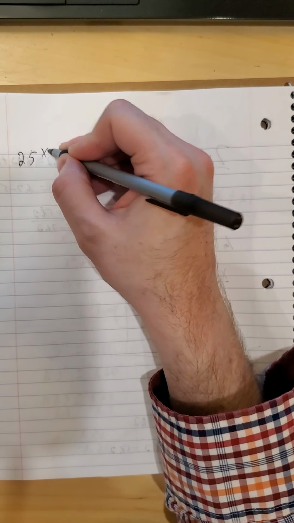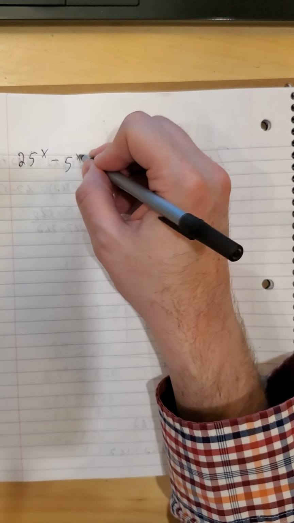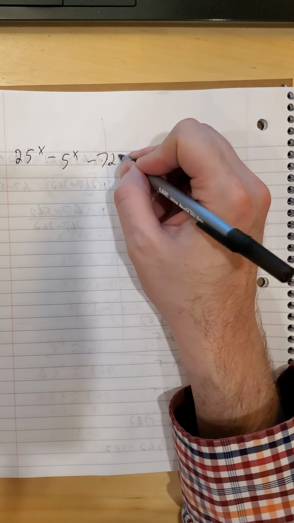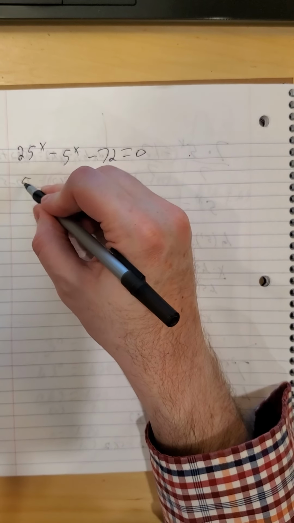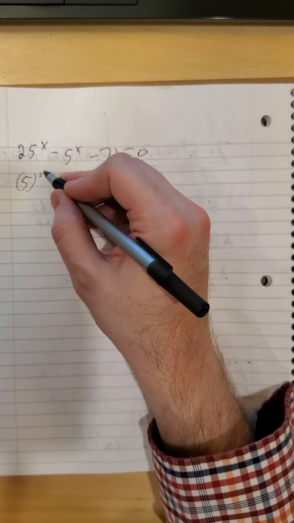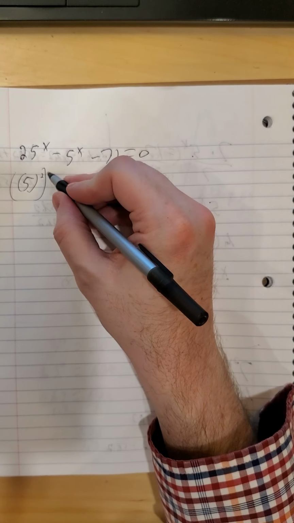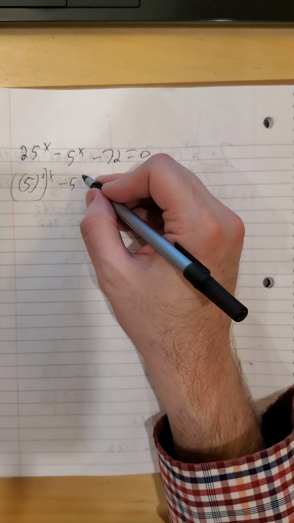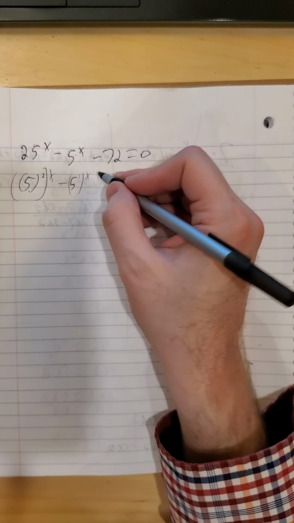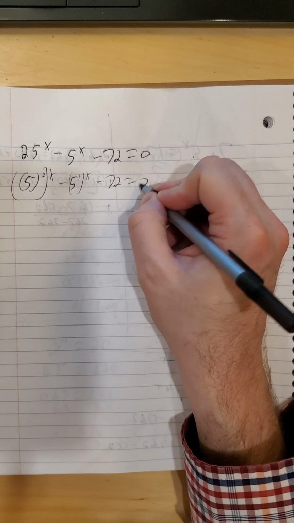And occasionally we get one that is sort of a hidden quadratic. So 25 is the same as 5 squared. So I have 5 squared to the x minus 5 to the first to the x minus 72 is equal to 0.